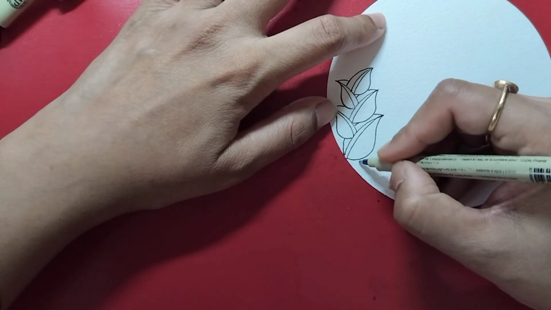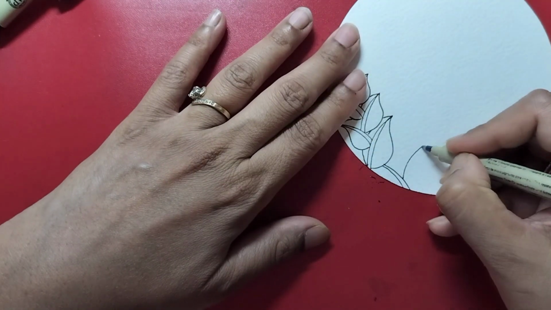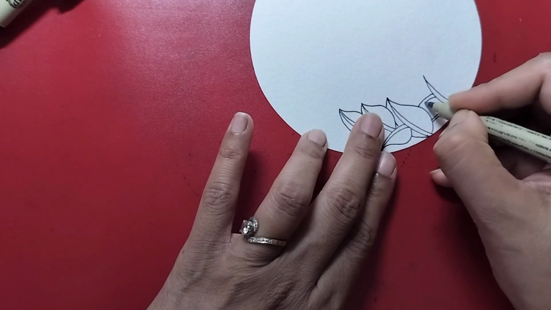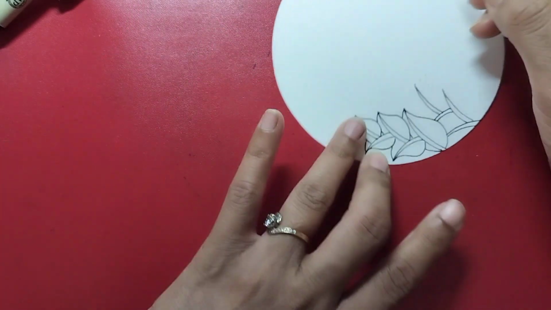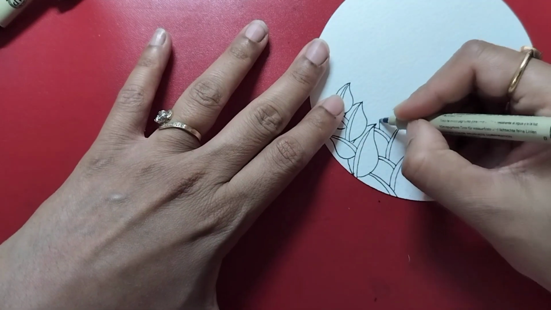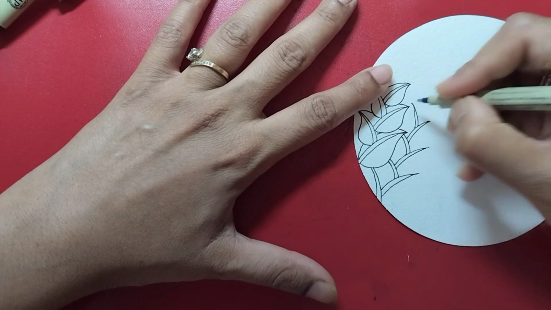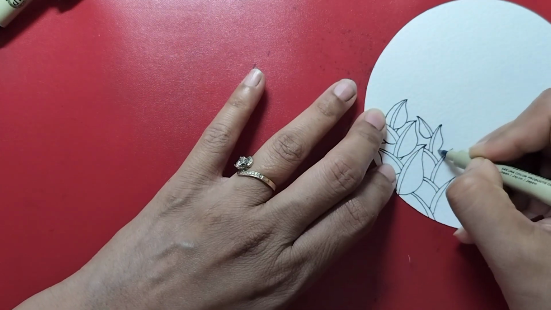I'm going to add a few more closely. You can even draw behind if you want. Take your time. And a small one there, and then again add a nice S stroke.